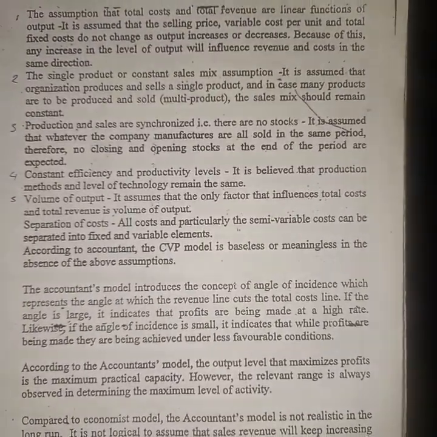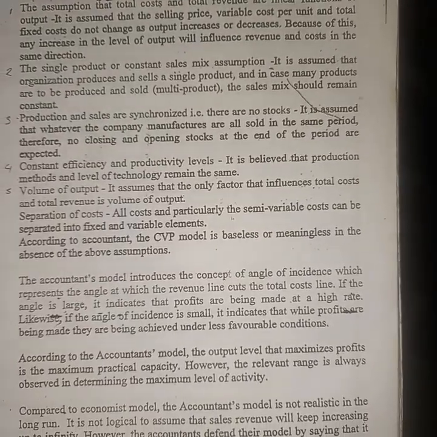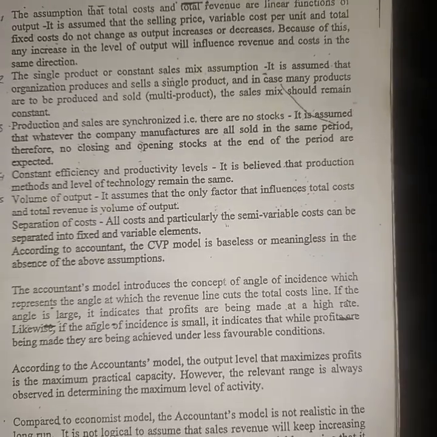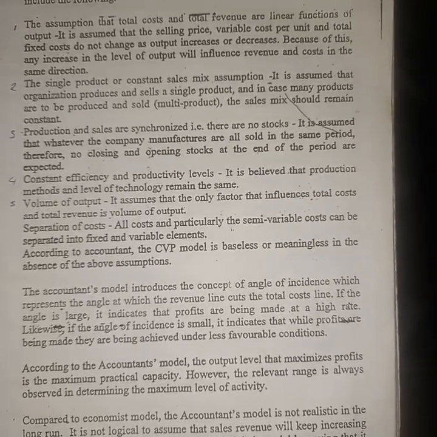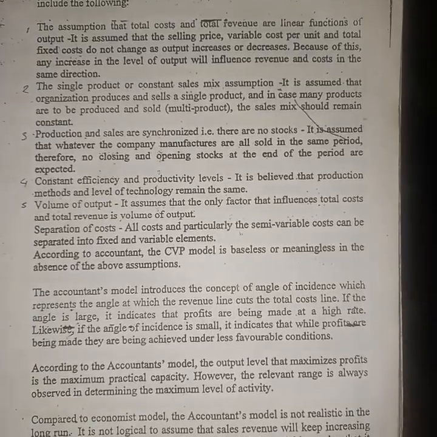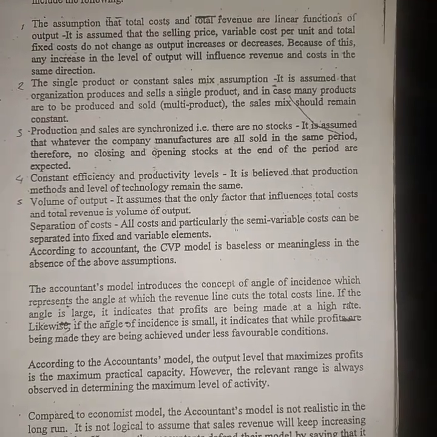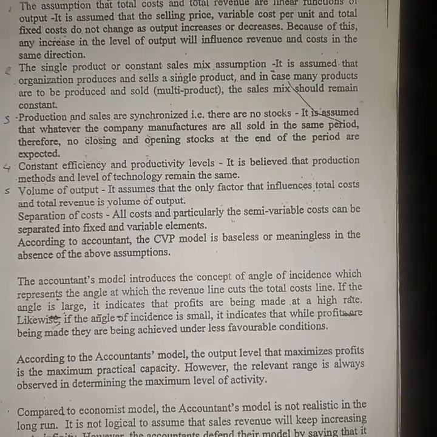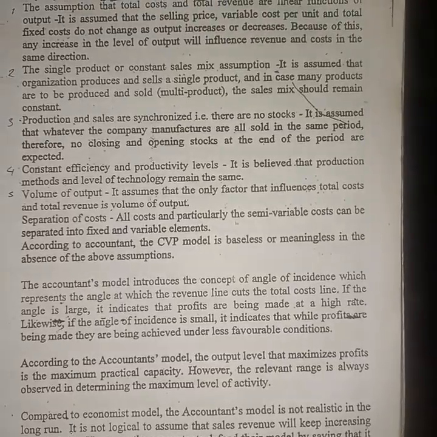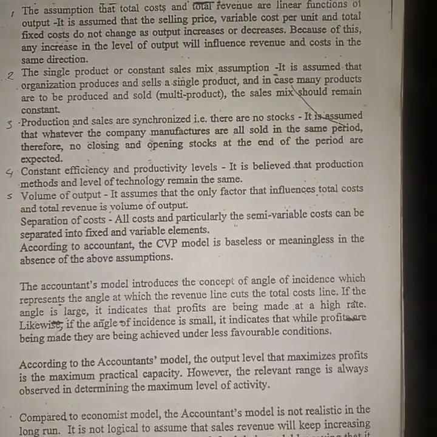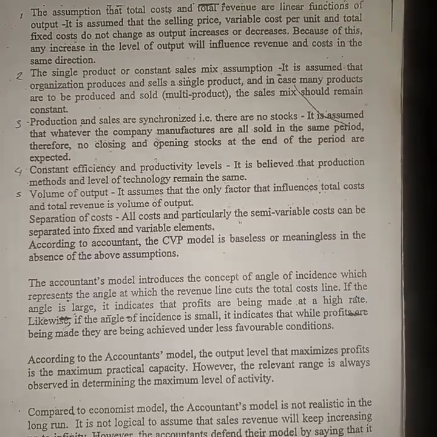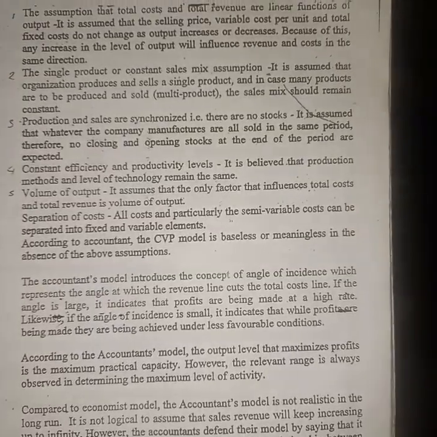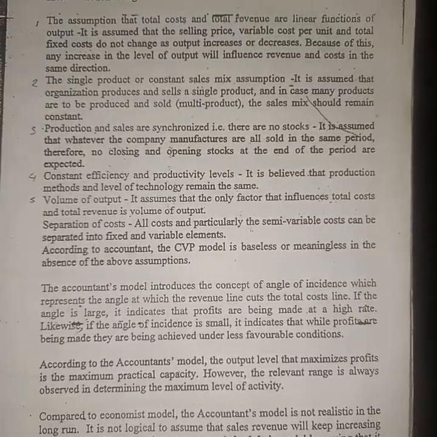So we have looked at those assumptions, and the accountant's model does not operate without those assumptions in place. But in real sense, sometimes they may bring you a question asking you to analyze the limitations of the accountant's model. So you can see most of those assumptions are not applicable. For example, the constant efficiency and production levels, that the levels of technology will remain constant. We are in a changing environment, and technology is changing each and every day. So the levels of technology will not always remain constant. Looking at production and sales being synchronized, no company will ever produce a given product and sell the whole of it. Most companies will have opening stock and closing stock.